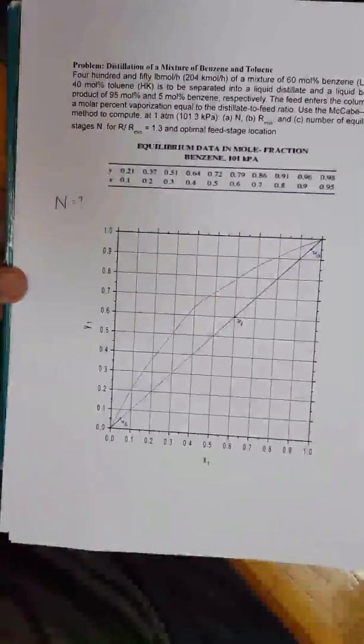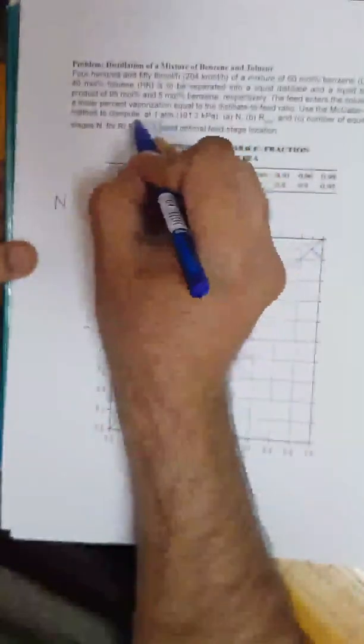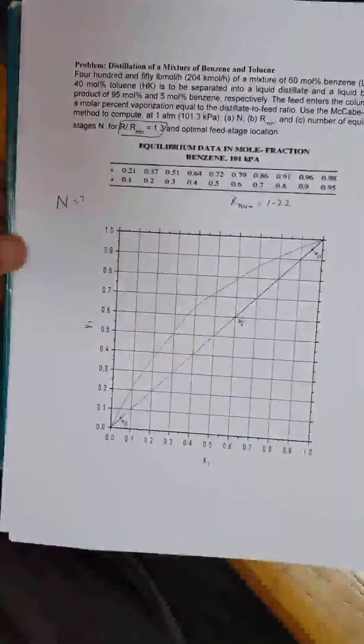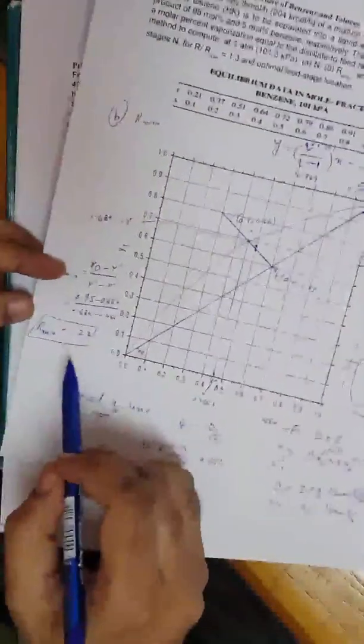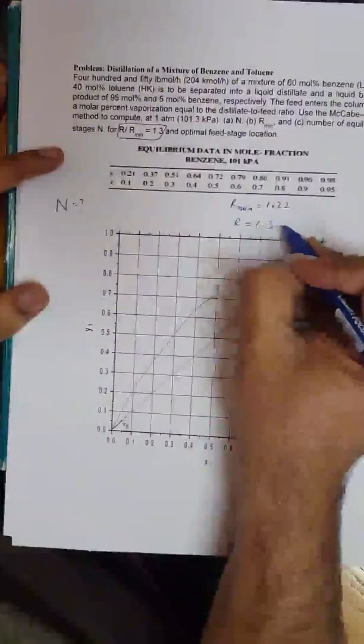So what we need to do is, you see in this problem, R is given in terms of R minimum. So we have already calculated R minimum is 1.22. So we can calculate R. R is equal to 1.22 multiplied by 1.3.